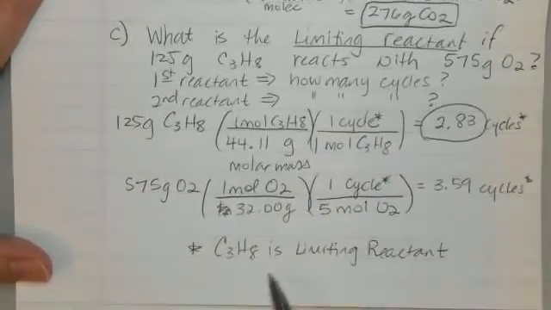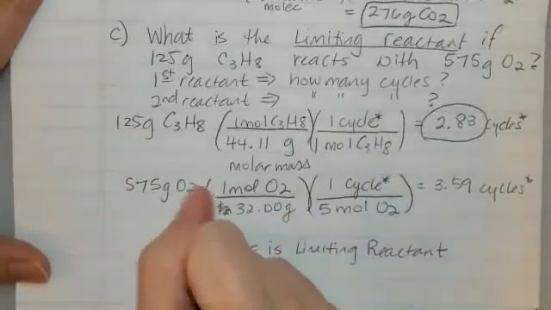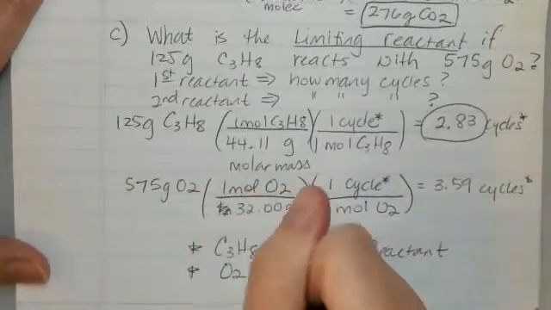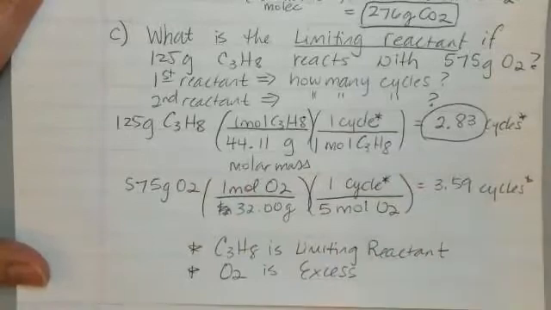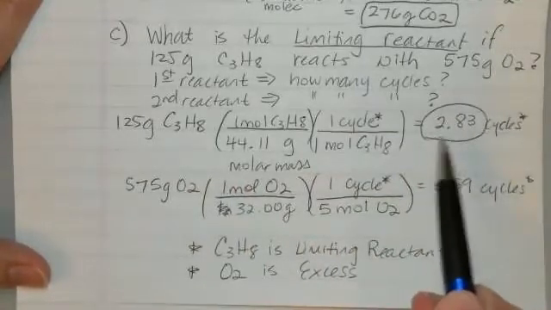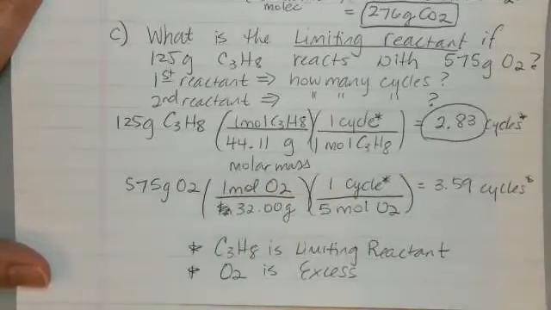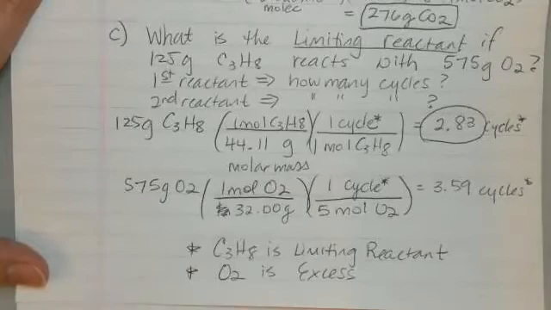So if your propane is the limiting reactant, then your other reactant, in this case the O2, is going to be present in excess, right? We're not going to use all of it. We're going to use quite a bit of it, right? If you imagine the percentage, 2.83 out of 3.59 cycles, we're going to use a pretty good amount of it, but not all of it. There will be some that's left over.